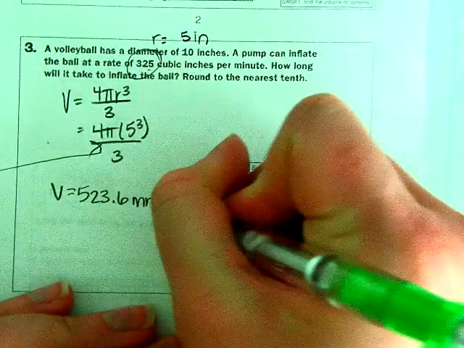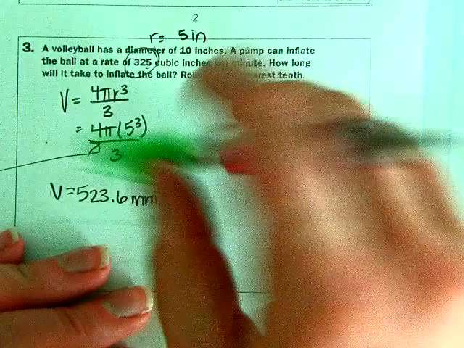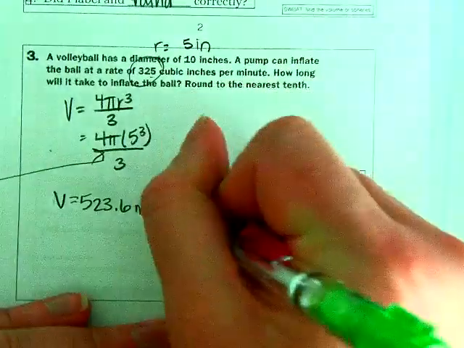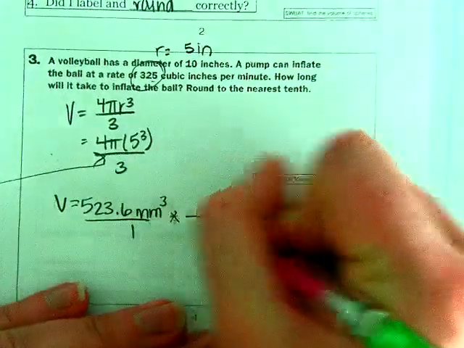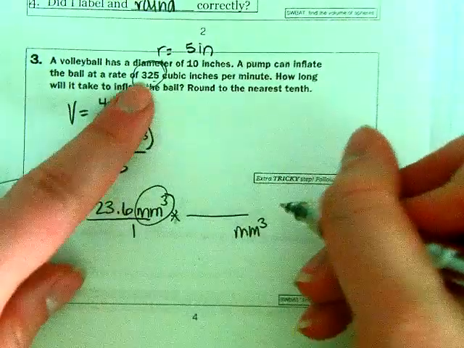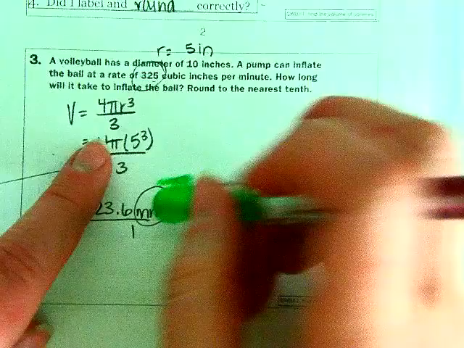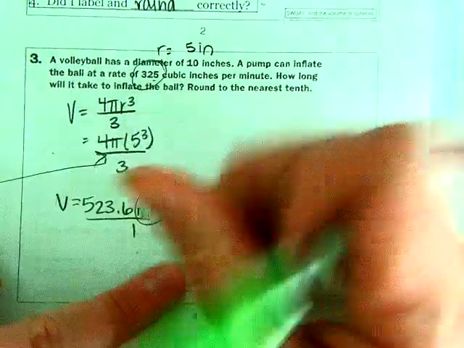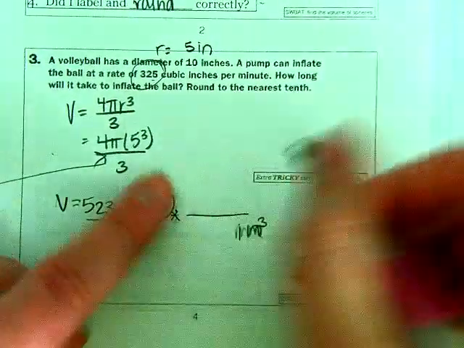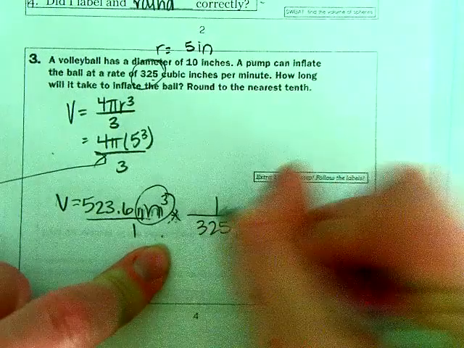So if I divide by, and I'm going to show you how the labels work, but the important part is that I'm going to use fractions. I'm going to put this over 1. But I want to have inches cubed in the bottom, which is where that 325 comes from, and a 1 to go on top.